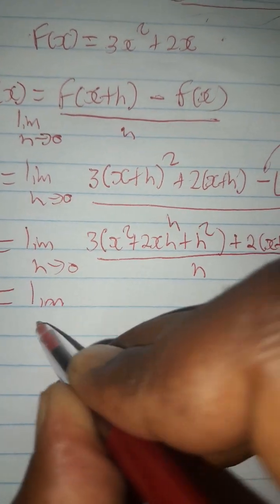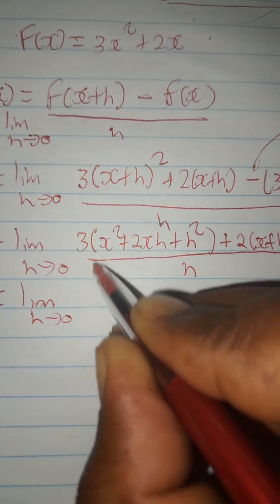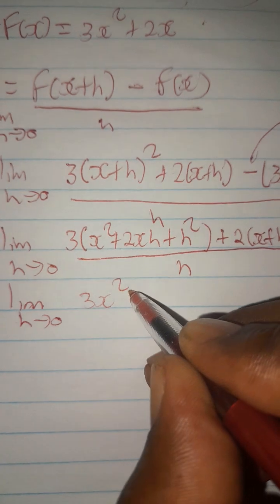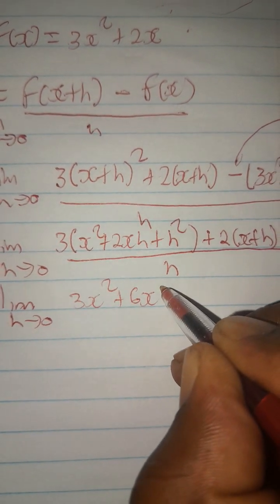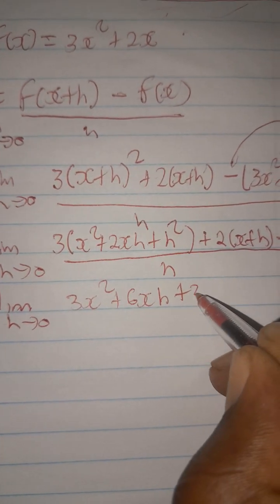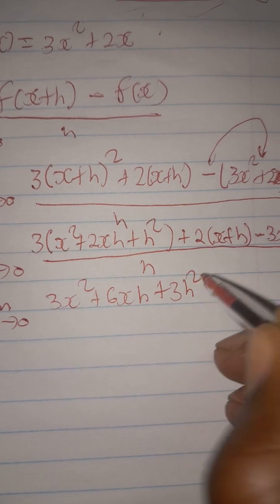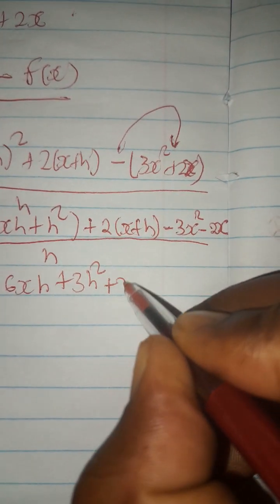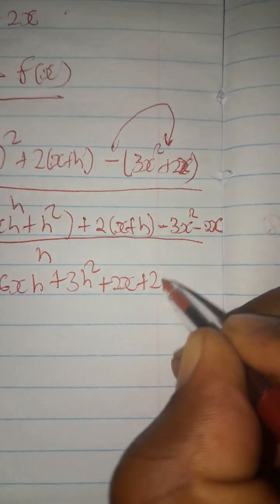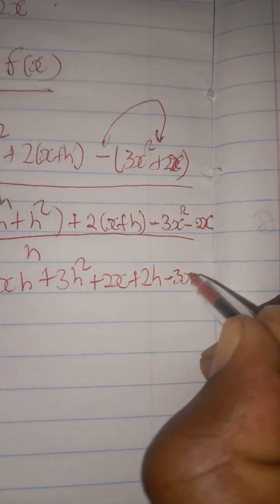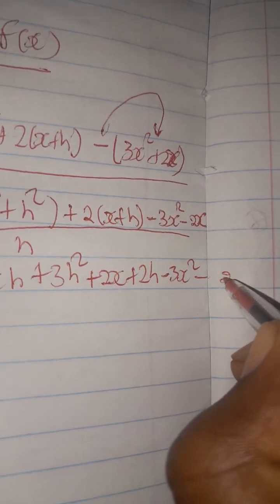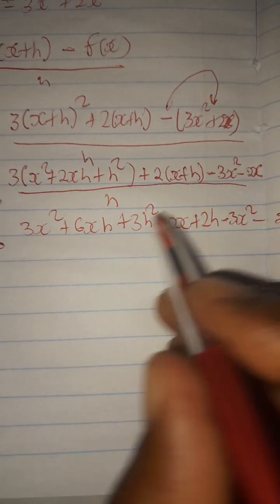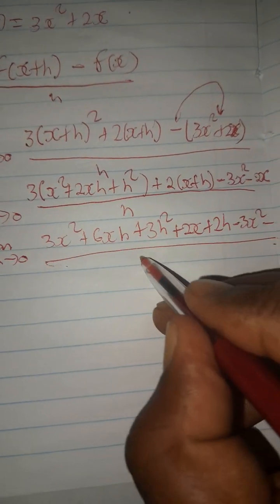So let's work it out. Limit as h approaches 0. Let's work out the brackets. 3 times x squared, that will be 3x squared. 3 times 2xh, that will be 6xh. Then 3 times h squared, that will be 3h squared. Okay, you're still on the right track. So we have 2 times x, it's 2x. 2 times h, that will be 2h, minus 3x squared, minus 2x, divided by h.